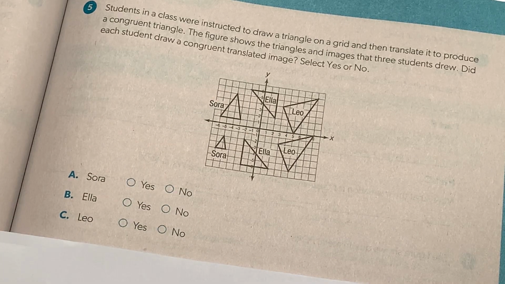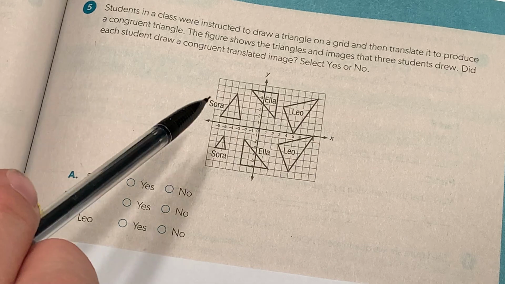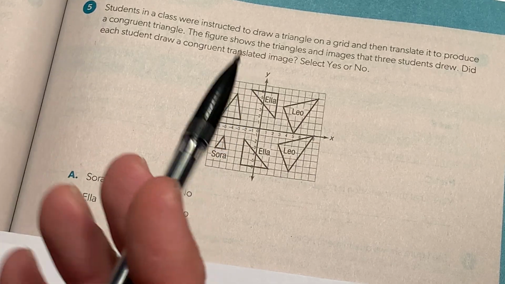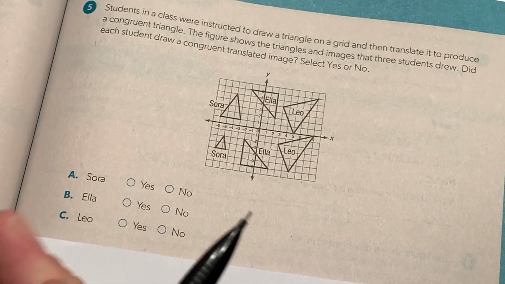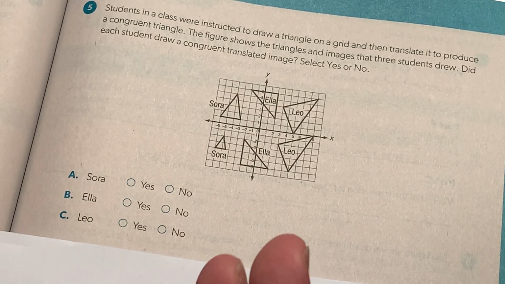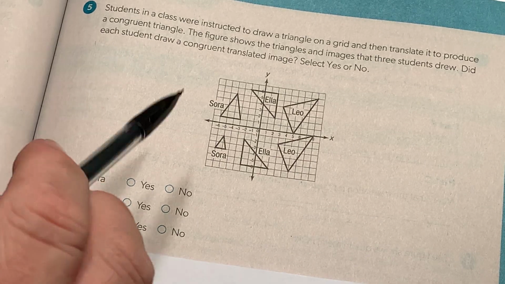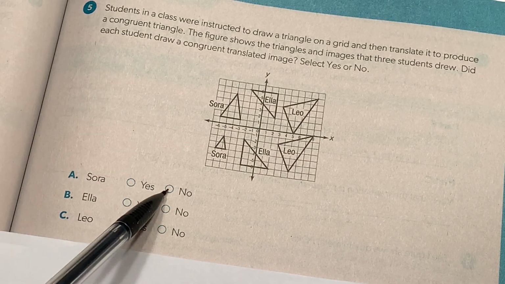It's a non-rigid transformation, so it is definitely not a rigid congruent, because congruent, remember, means same size, same shape. All corresponding angles are congruent. All corresponding sides are congruent. So Sora, that would be a no, okay?